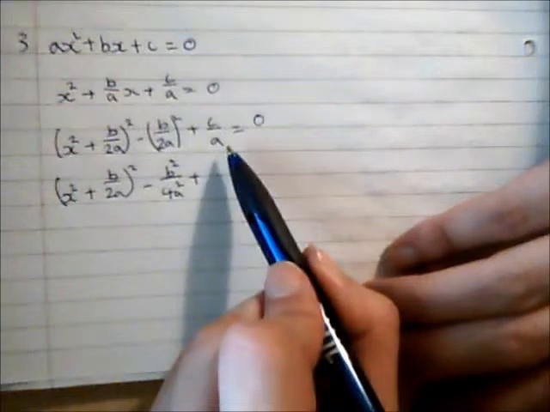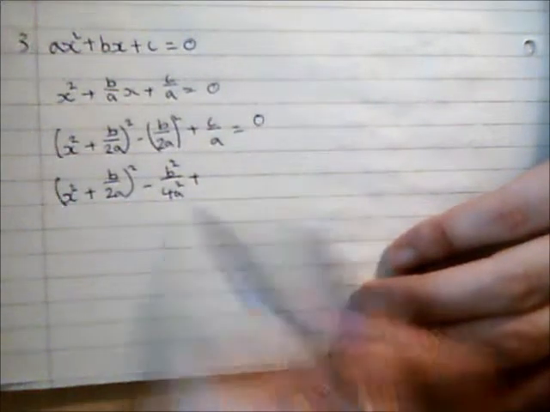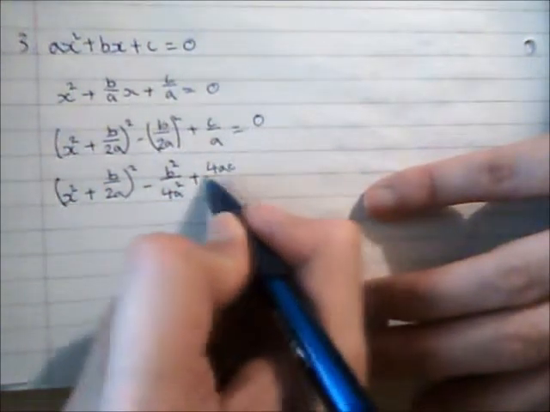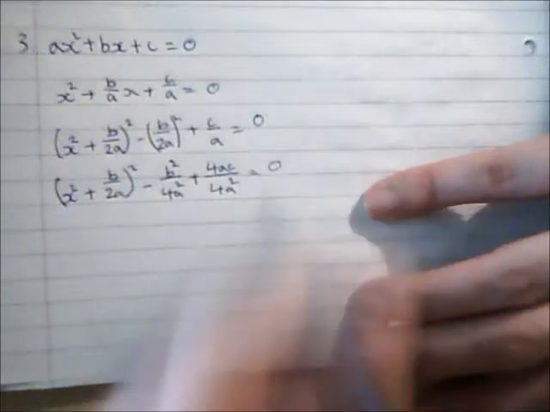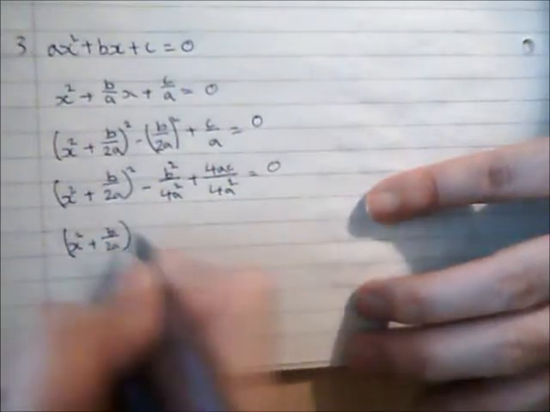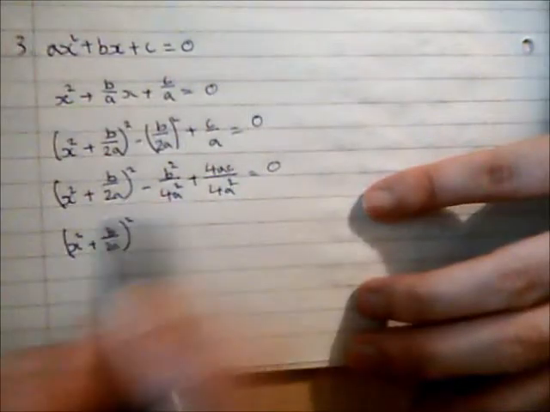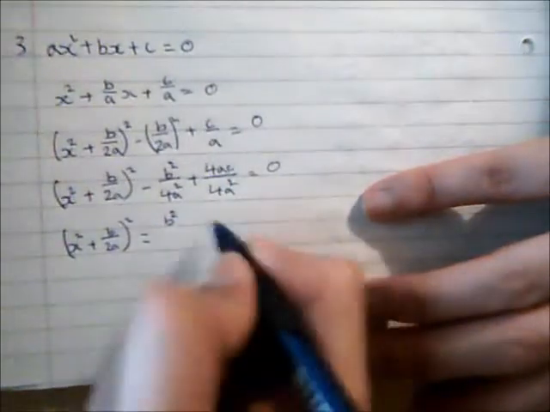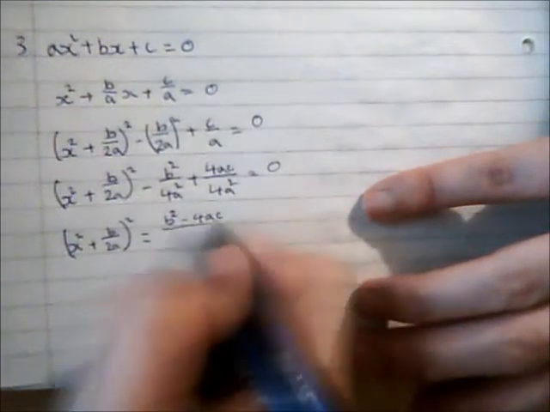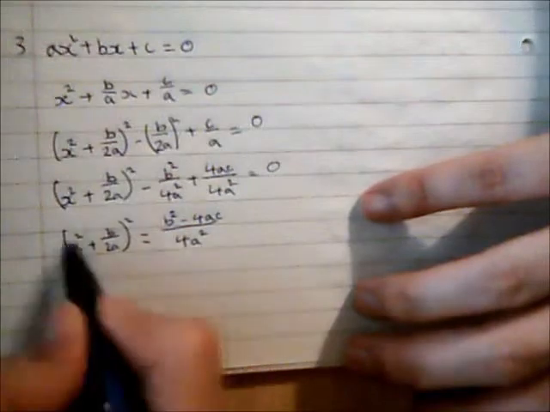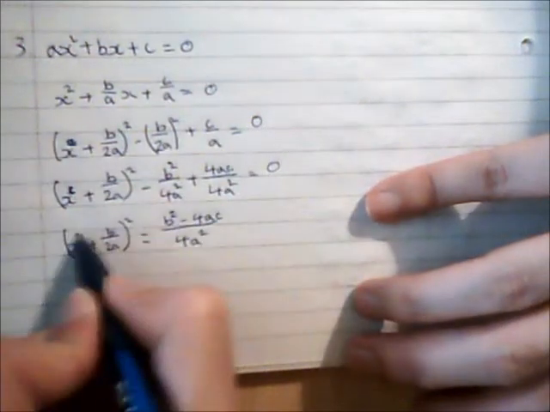Now I'm going to rewrite c over a at this point so it has the same denominator as this fraction. To do that I need to multiply by 4a, so I get 4ac over 4a squared. I'm now going to move both these terms across to the other side. So I'm going to add b squared over 4a squared, and I'm going to subtract 4ac over 4a squared. That shouldn't have been an x squared all the way through there.